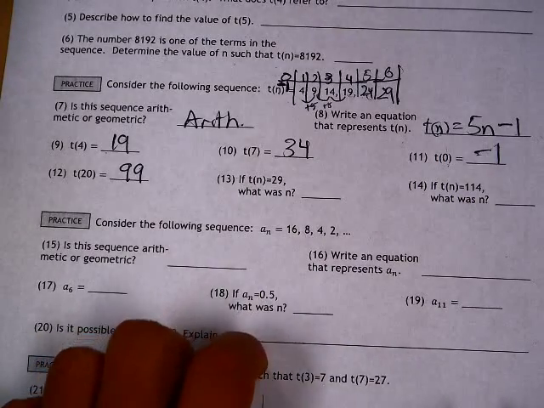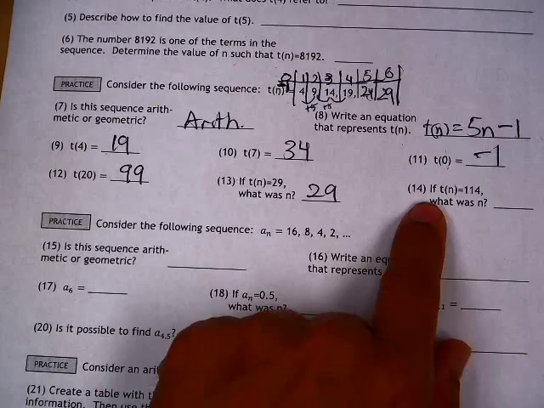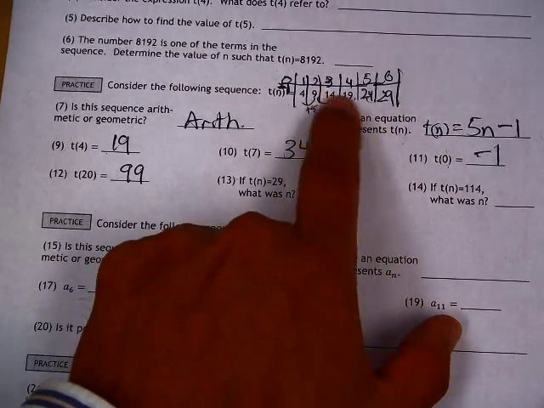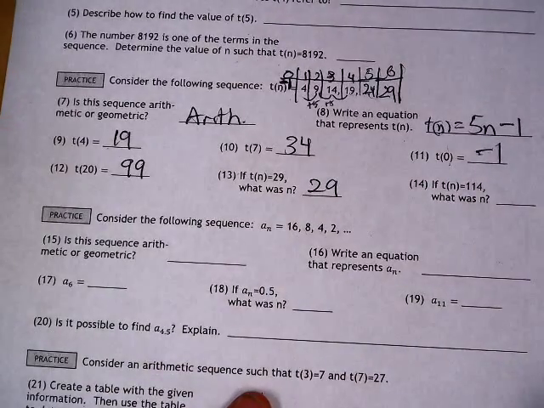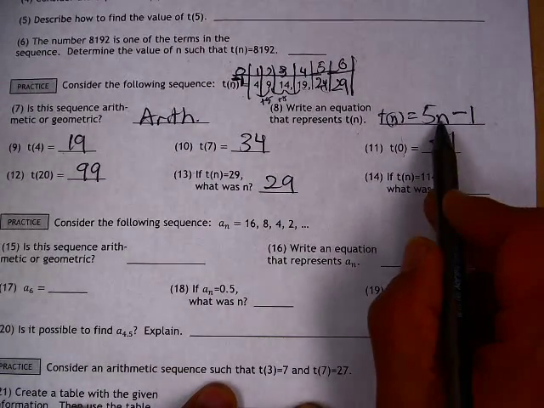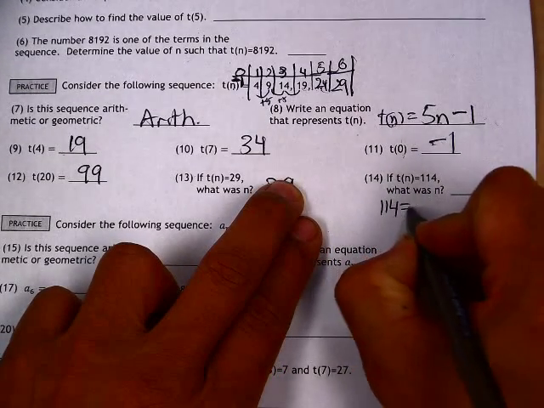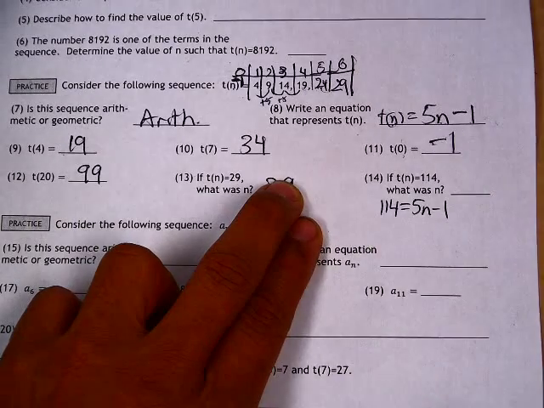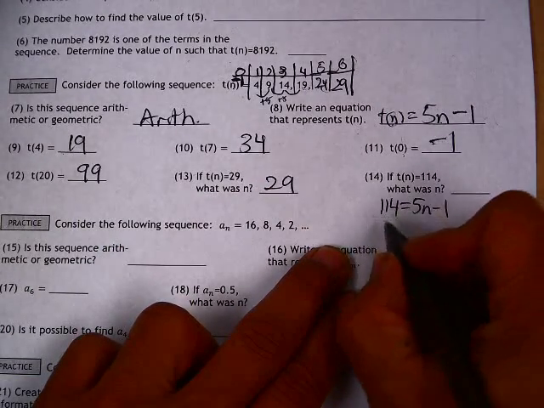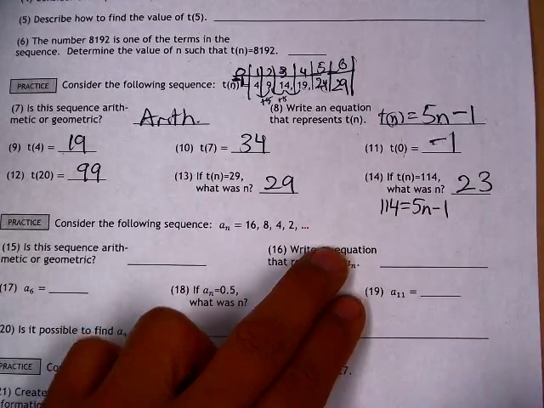The other way we can do it is the way I will show for number 14. If T of n was 114, there's no way I want to take this table out till I get to 114. Anyways, what did I plug into here to get 114 out? So I could do 114 equals 5n minus 1 and use my algebra skills from there to solve for n. Add 1, 115 divided by 5 equals 23.